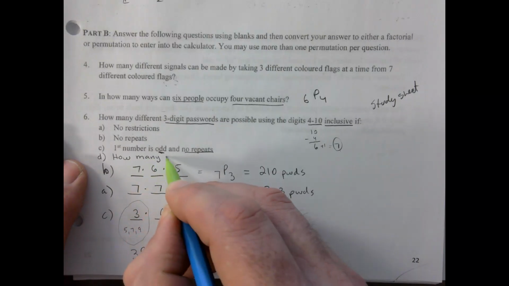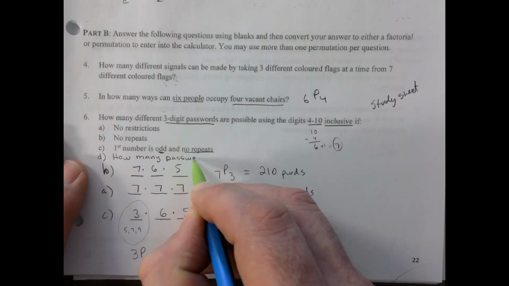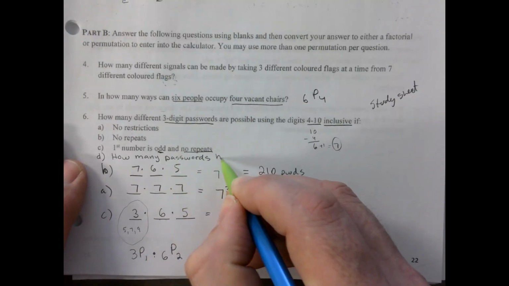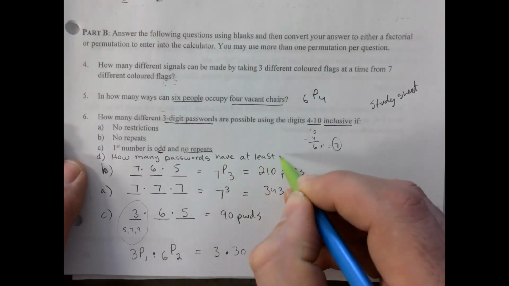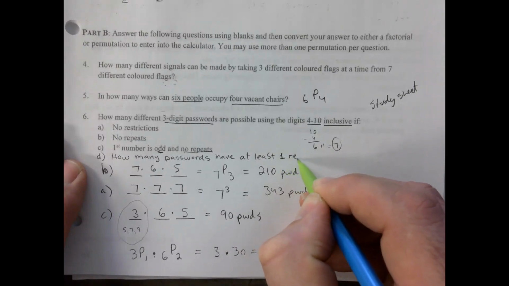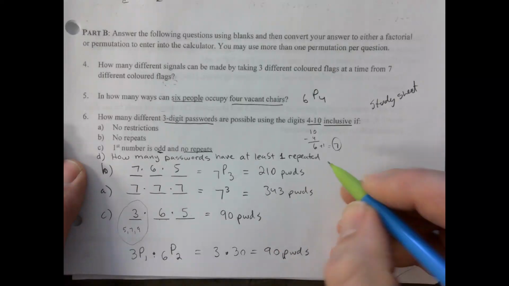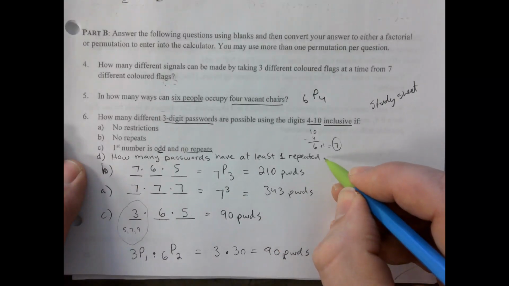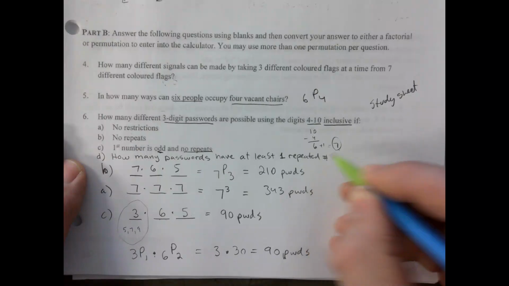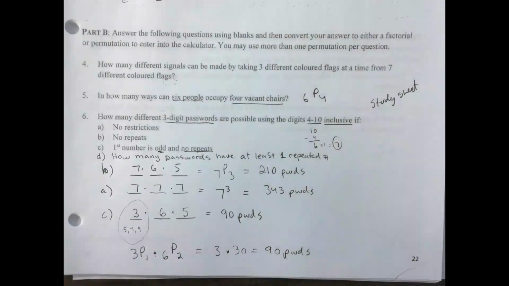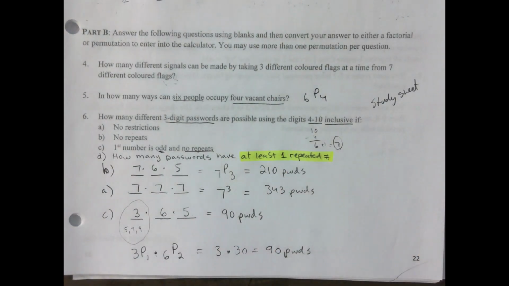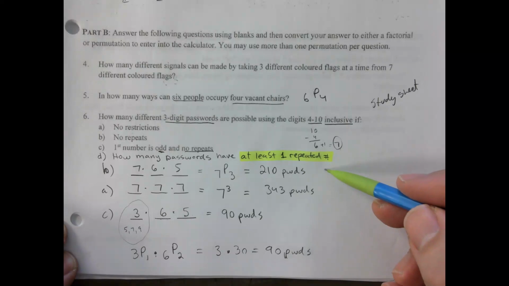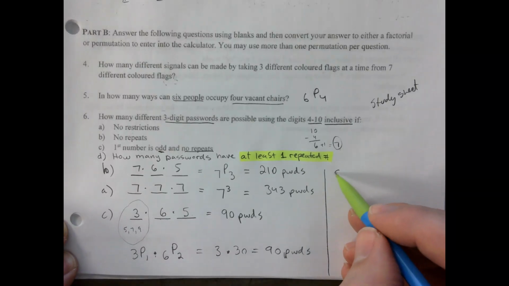How many passwords have at least one repeated number? And the emphasis is going to lie on the at least one repeated number. So I'm going to do part D right here.